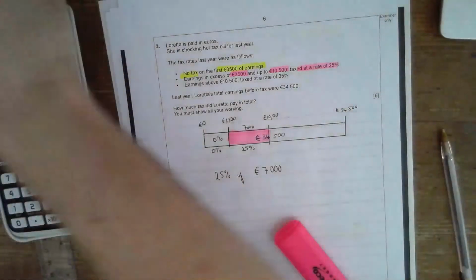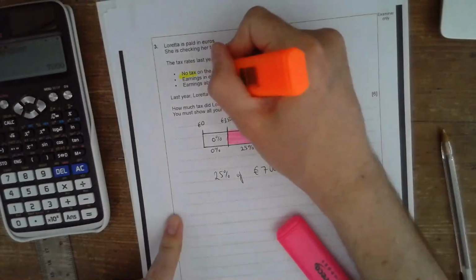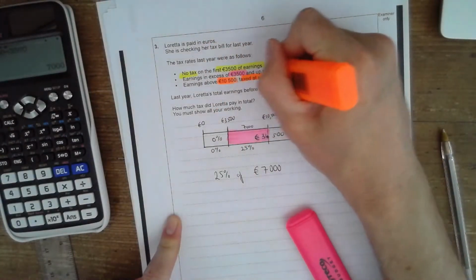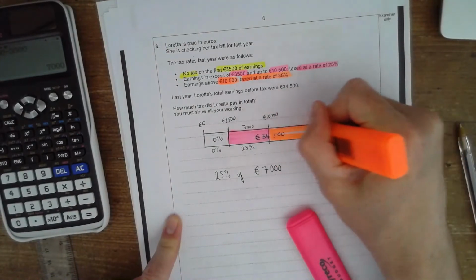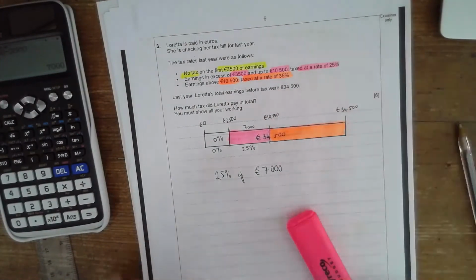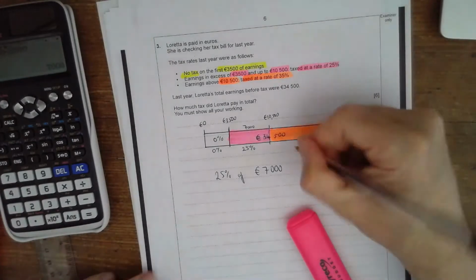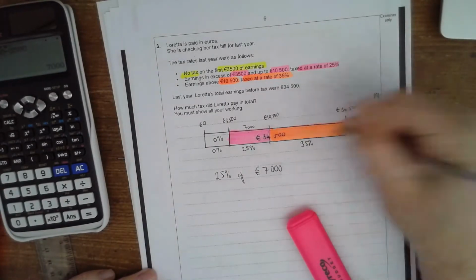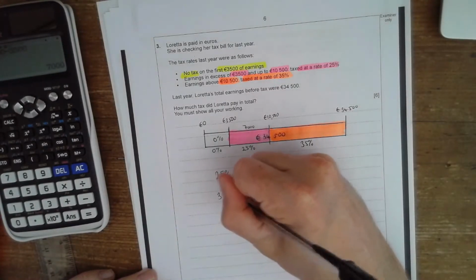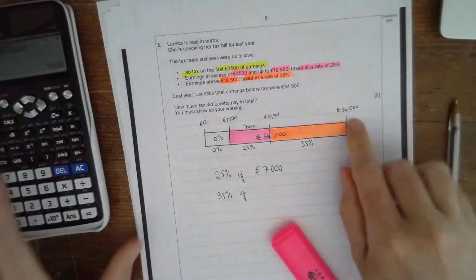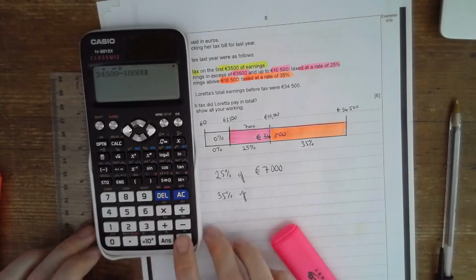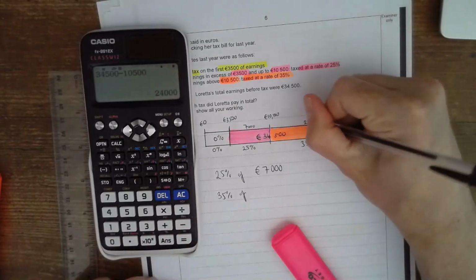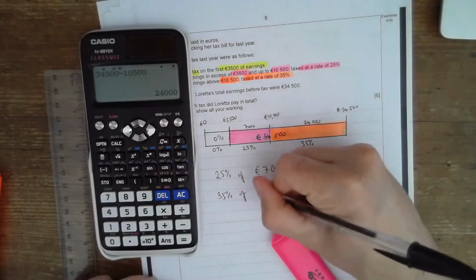And then it tells me that earnings above 10,500 are taxed at 35%. So this bit here, we need to work out how much money she's going to be taxed at 35%, which is quite a lot of the bar. So it's going to be 35% of the difference between 34,500 take away 10,500, which is 24,000 euros.